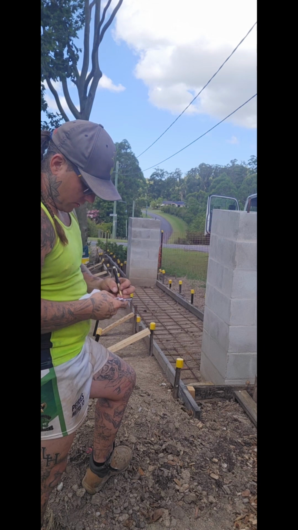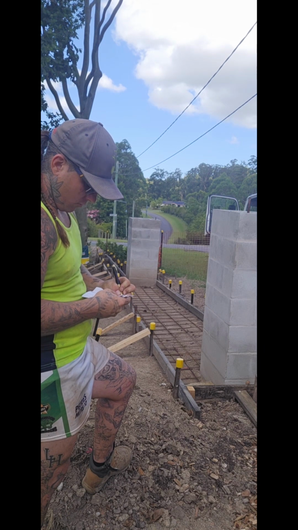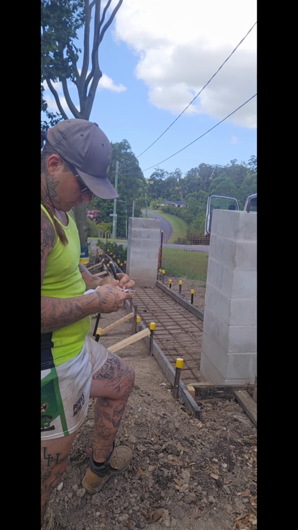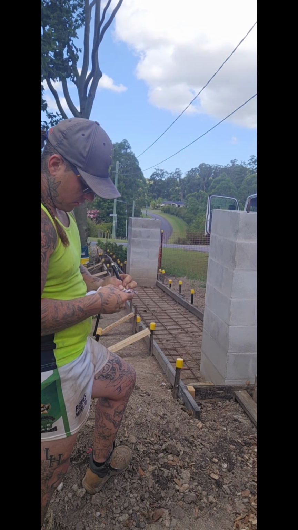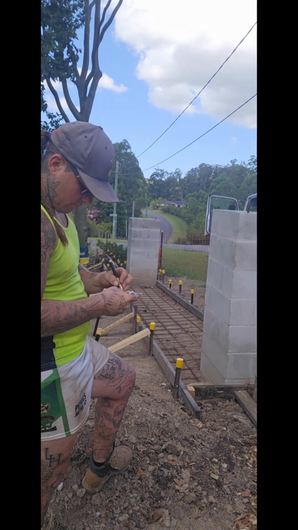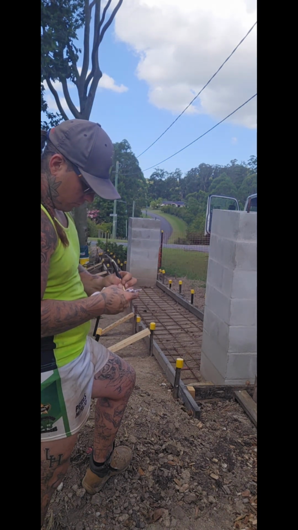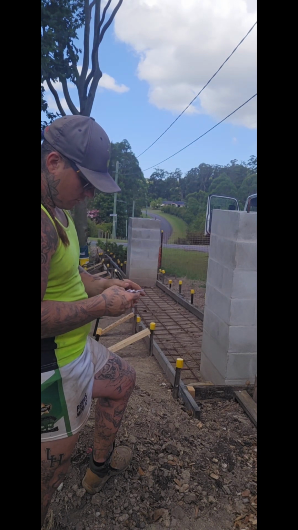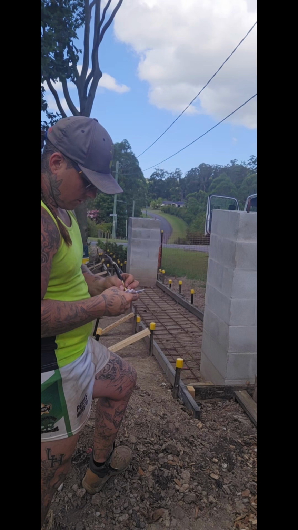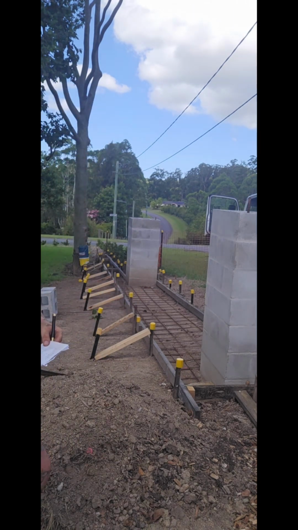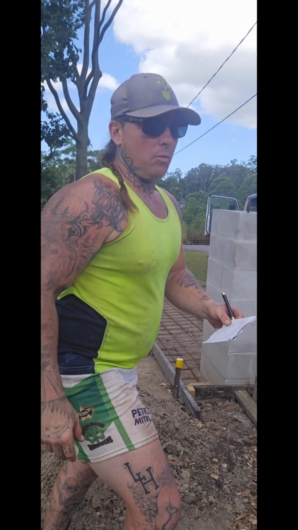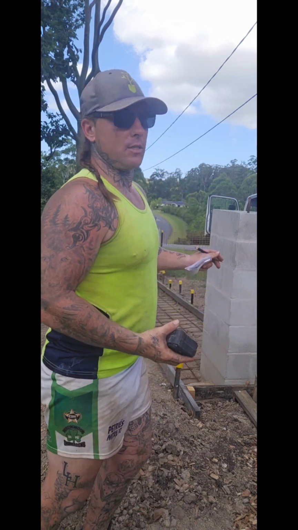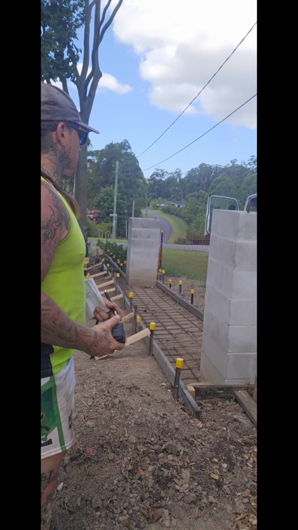So now you add all them together. So 0.4 plus 0.7, 11 plus the 0.1 is 12. So it's 1.2. So then the customer wants these columns filled with concrete too.